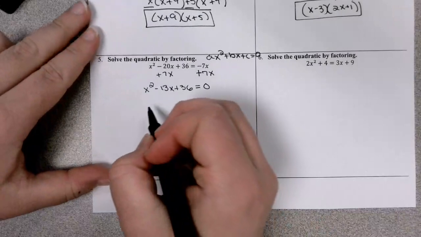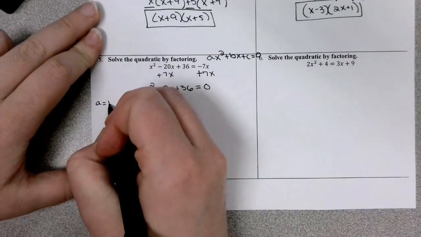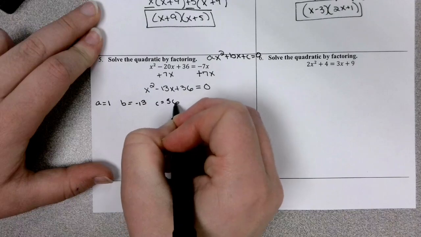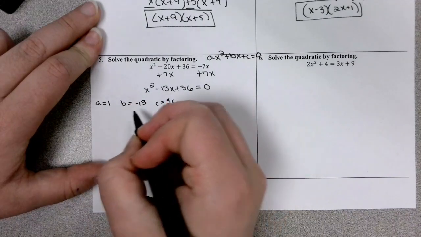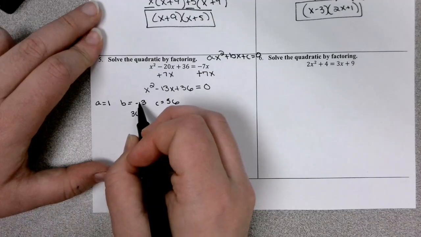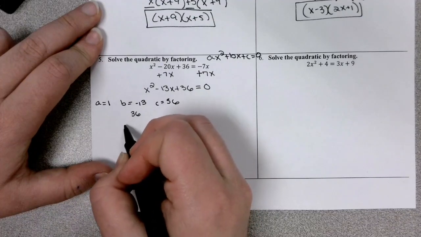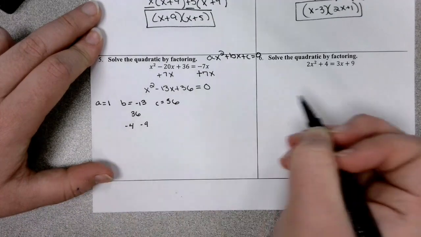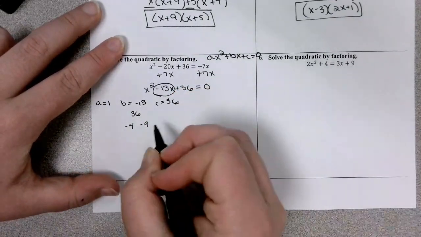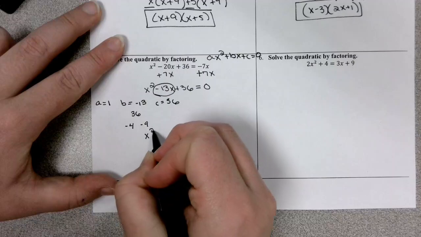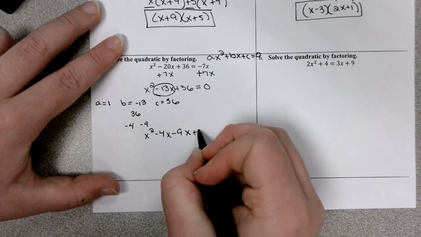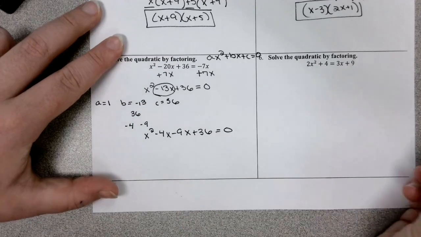So like number 3, my A is 1, my B is negative 13, and my C is 36. 1 times 36 is 36. Two numbers that multiply together to be 36, add to negative 13, are negative 4 and negative 9. So I'm going to rewrite this without the negative 13x. X squared minus 4x minus 9x plus 36 equal to 0.